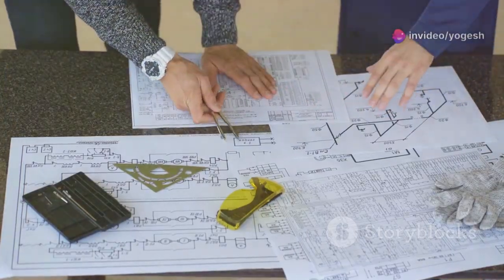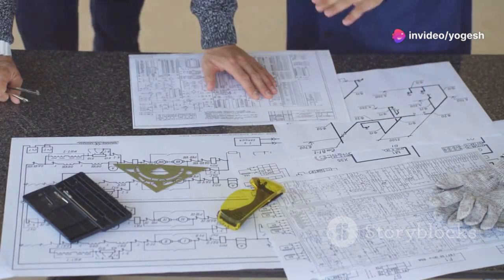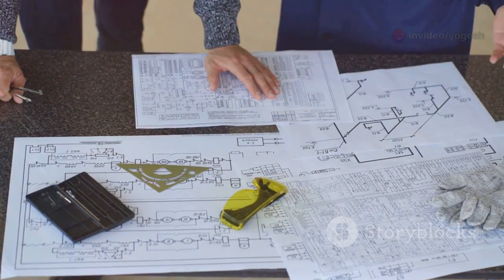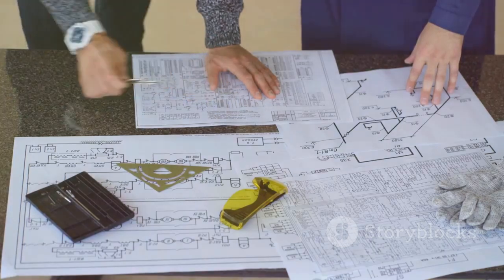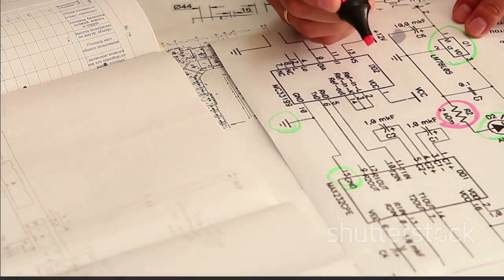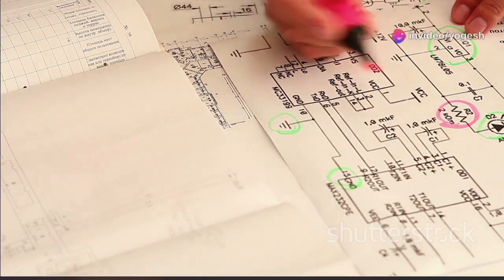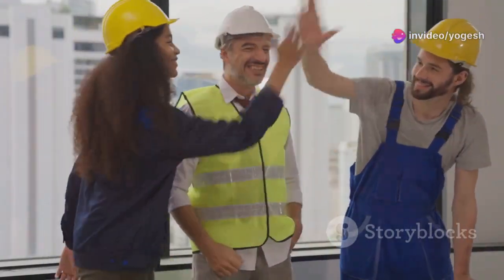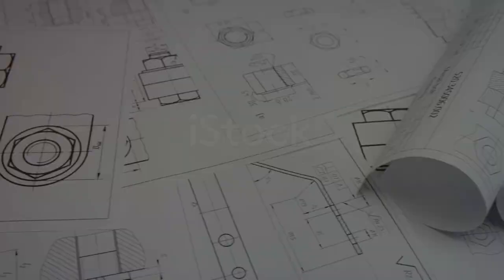Don't be afraid to ask for help. If you're not sure about something, don't hesitate to reach out to a more experienced engineer or GD&T expert. Remember, the goal of GD&T is to communicate clearly and effectively. By following these tips, you can use GD&T to create drawings that are both accurate and easy to understand.